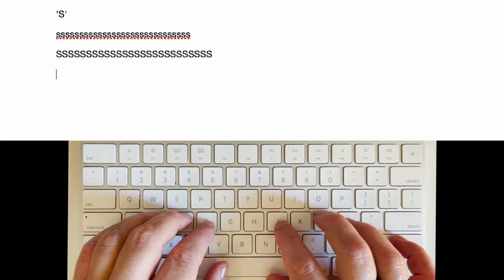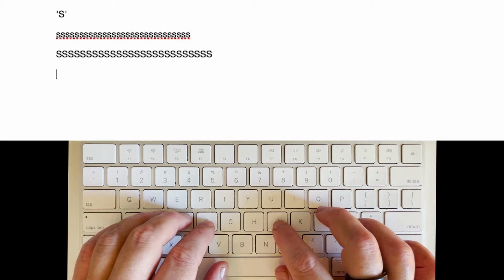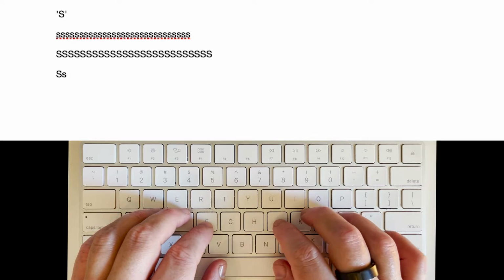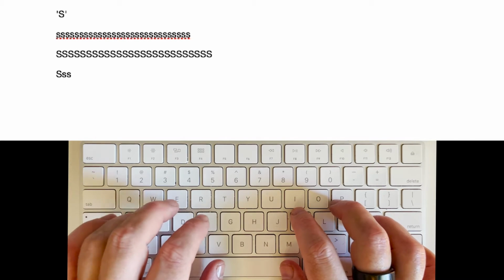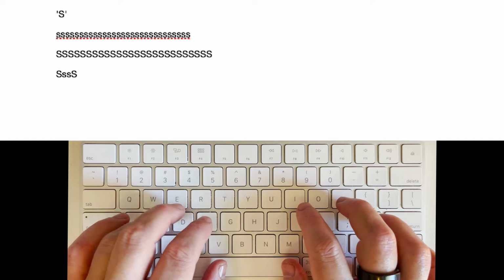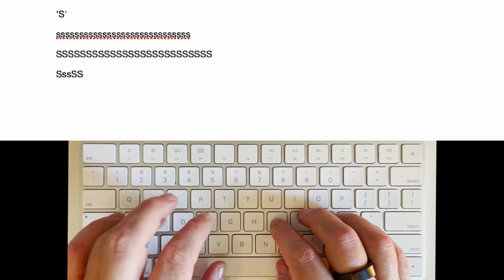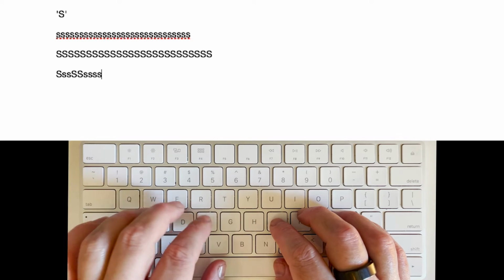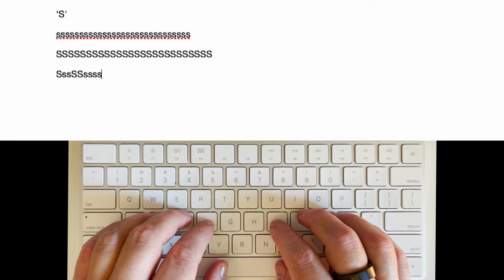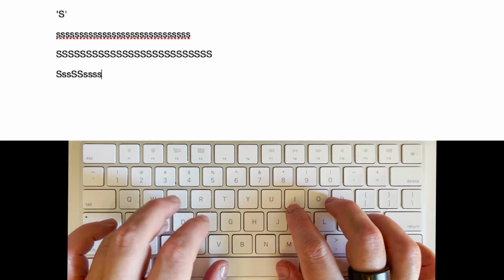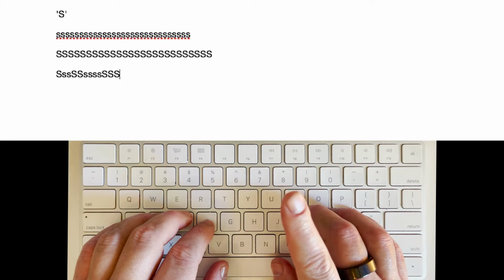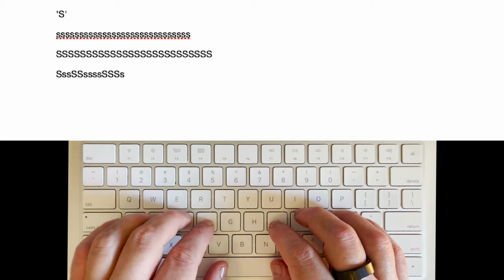You should know that by now. Here we go. Capital S, lowercase s, lowercase s, capital S, capital S, lowercase s. Give me 3 lowercase s's. Now give me 3 uppercase s's. You shouldn't be looking at your keyboard at all for this. And give me one lowercase s and one uppercase s.